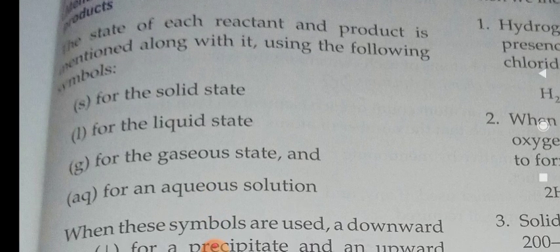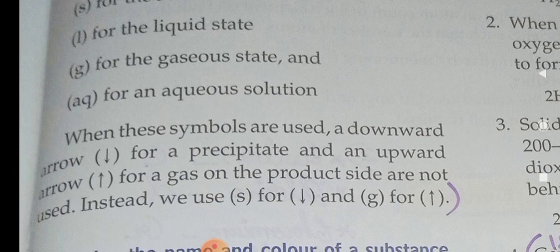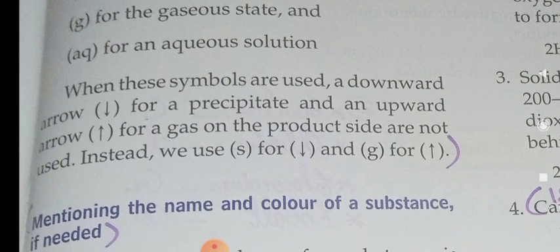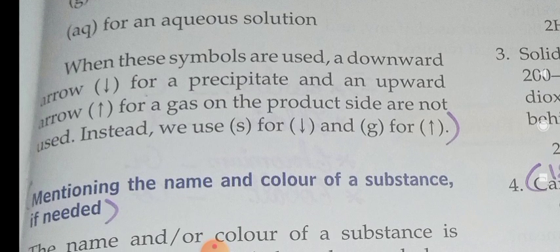The second one is mentioning the state of reactants and products. S for solid state, L for liquid state, G for gaseous state, and for aqueous state we have to mention AQ. Along with that, a downward arrow is used for precipitate, and an upward arrow for gases on the product side.